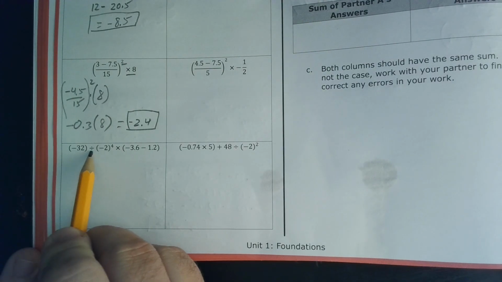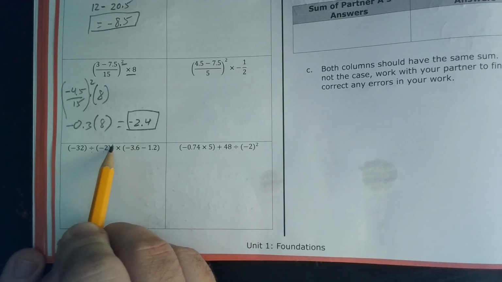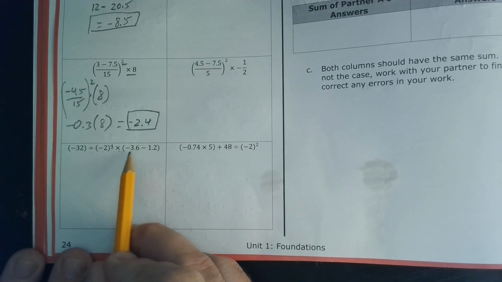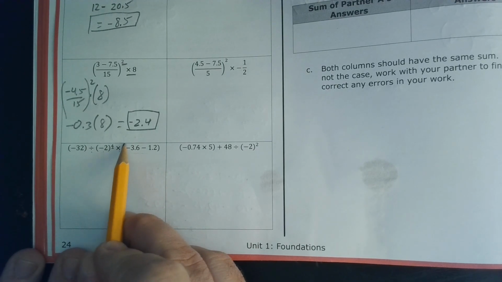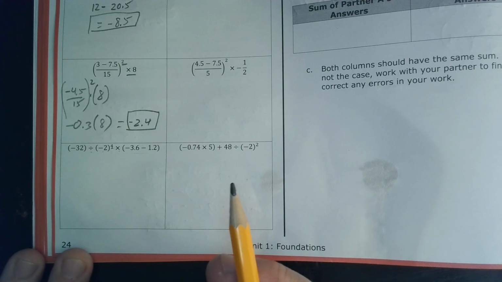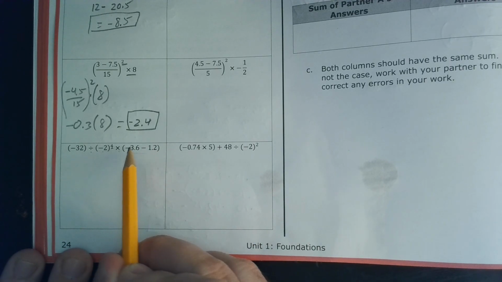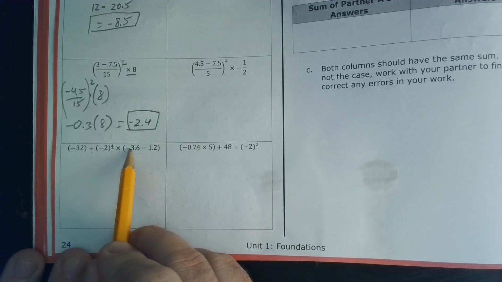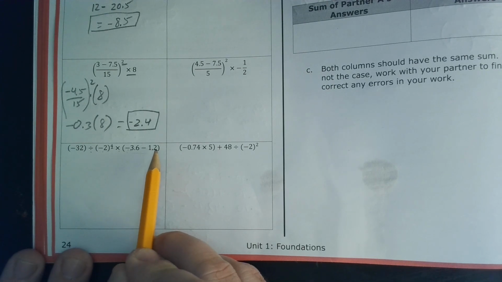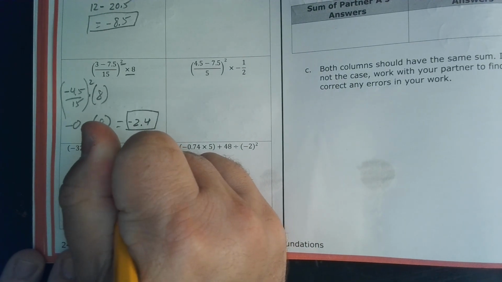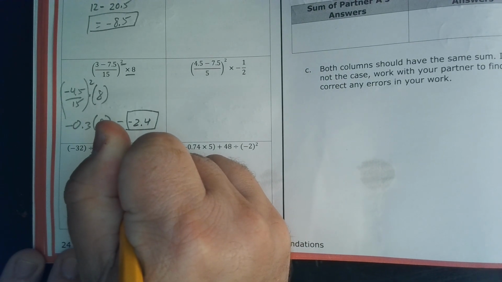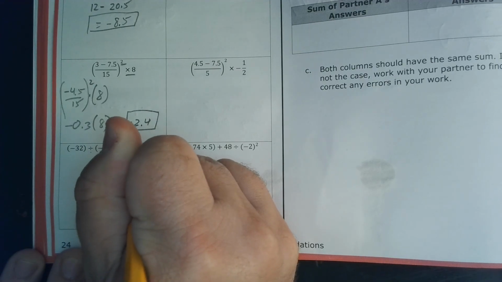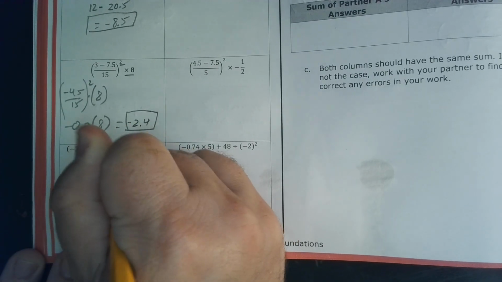So we got negative 32 divided by negative 2 to the 4th power times this in parentheses. So this is your parentheses to start. You got negative 3.6 minus 1.2. So two negatives is going to be negative 4.8. And I'm going to put it in parentheses.